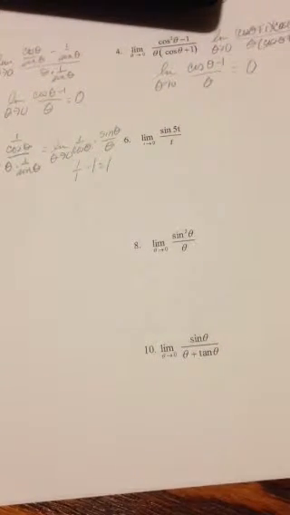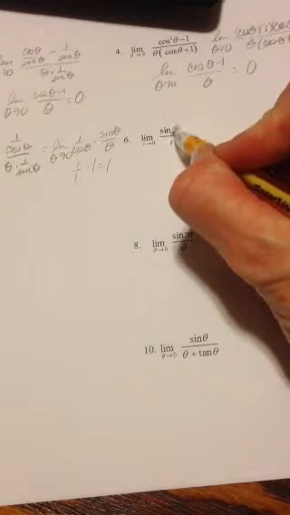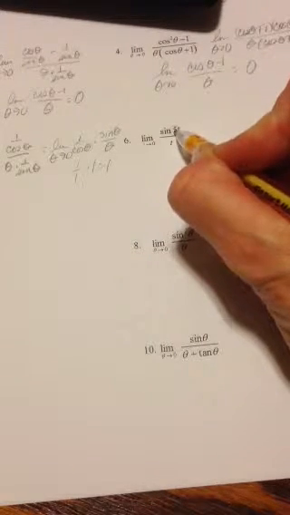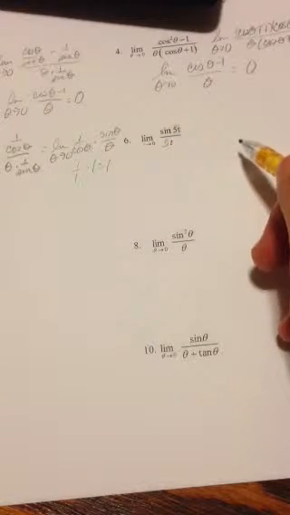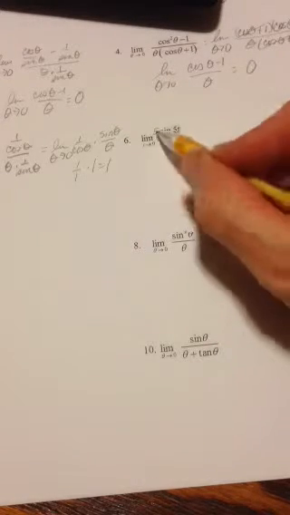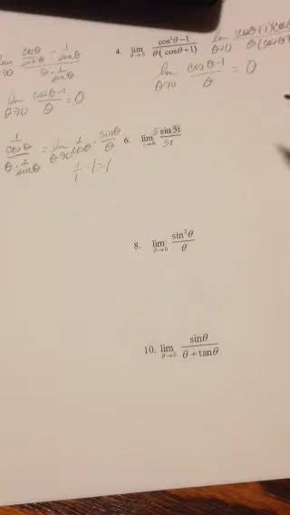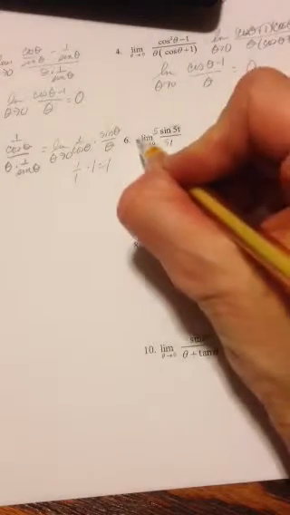Number 6, very similar to number 1 we did earlier, although as we discussed today in class, the argument for the sine function has to be the same as what we see in the denominator. If I put a 5 in the denominator, I'm going to also need to multiply the numerator by 5. And certainly as t goes to 0, 5t goes to 0.